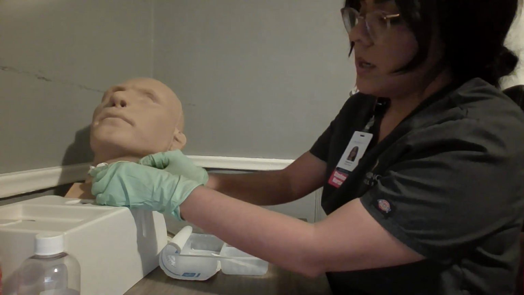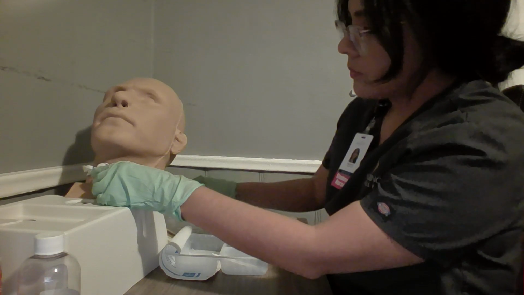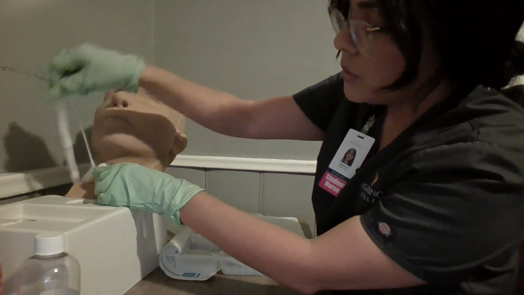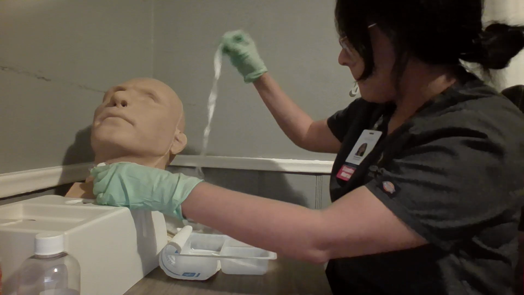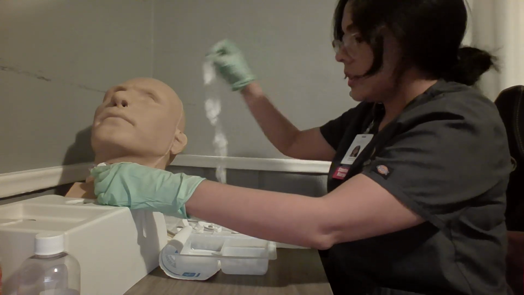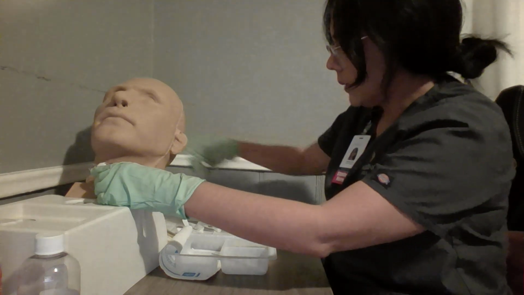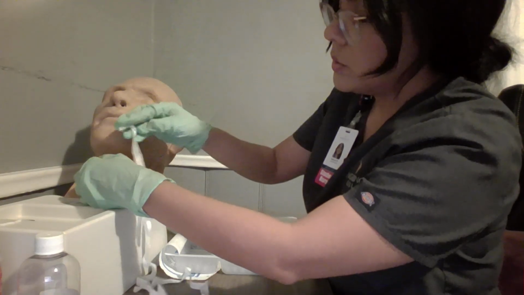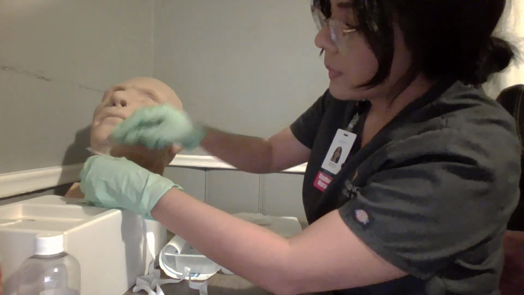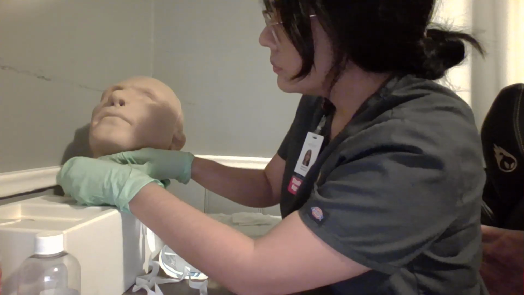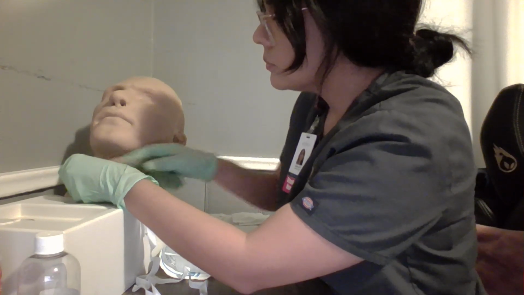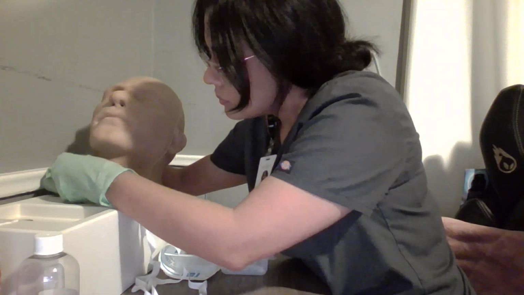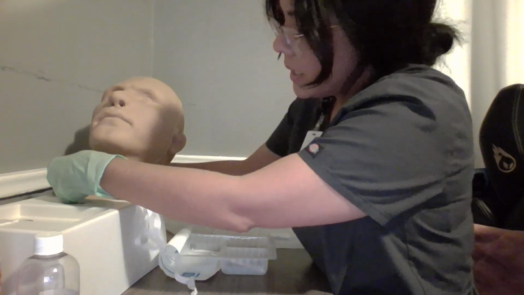At this point, I would ask another nurse or an NAP to hold the tube as I change the ties. I will discard this and I will change the ties using the one or two strip tie method. So I have grabbed a new tie here.